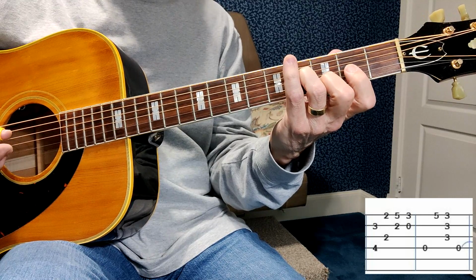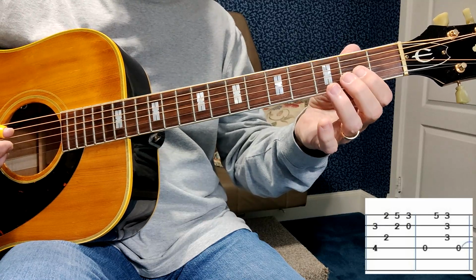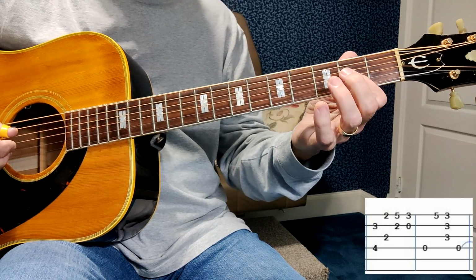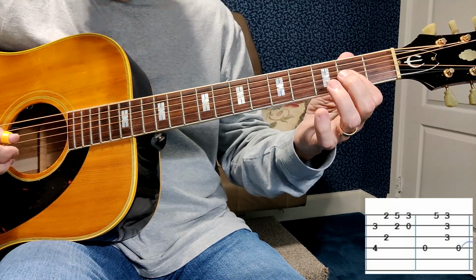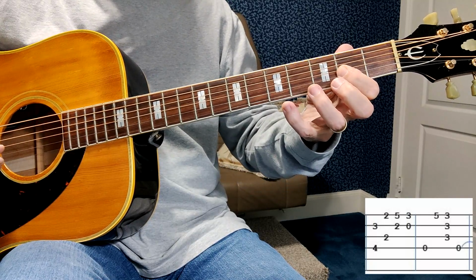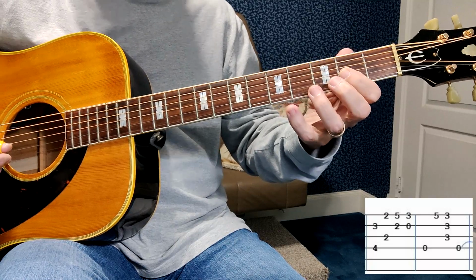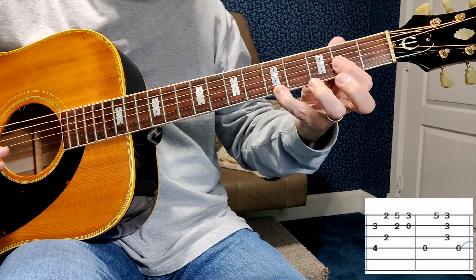And then that moves to, what I do is I put a half bar on the 2nd fret and play the 2nd fret of the 3rd string and the 2nd fret of the 1st string. And then the next pair is the 2nd fret of the 2nd string and the 5th fret of the 1st string.